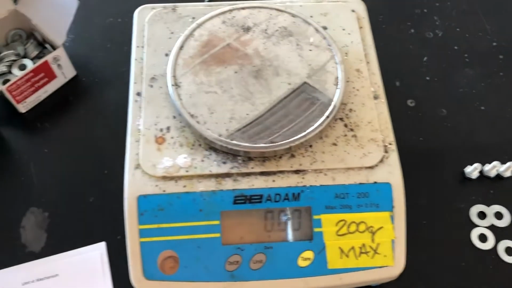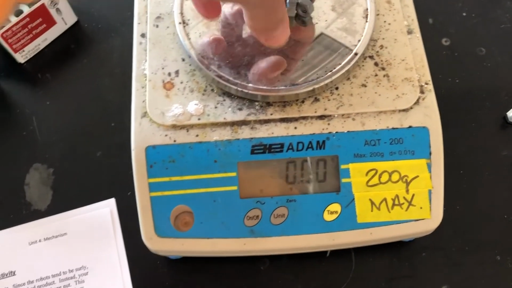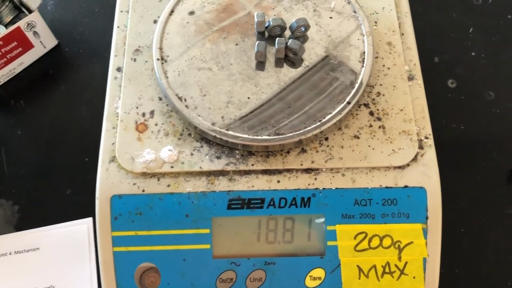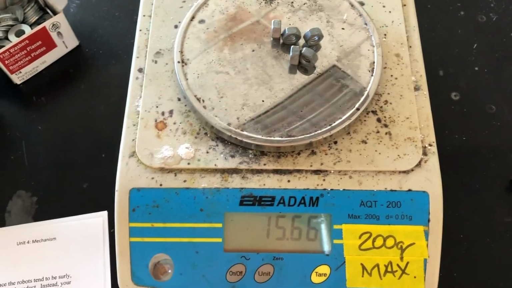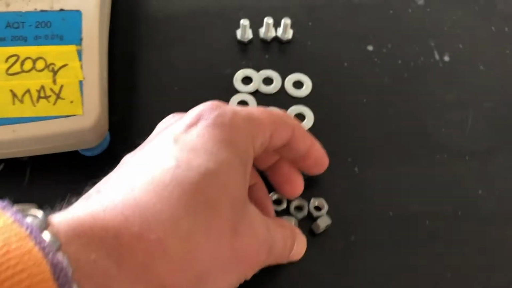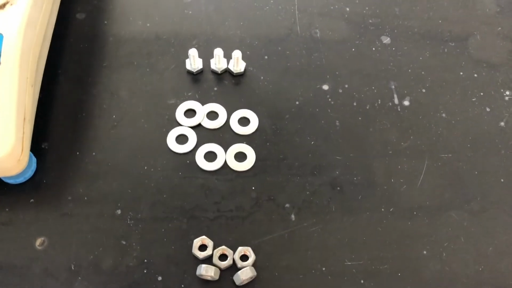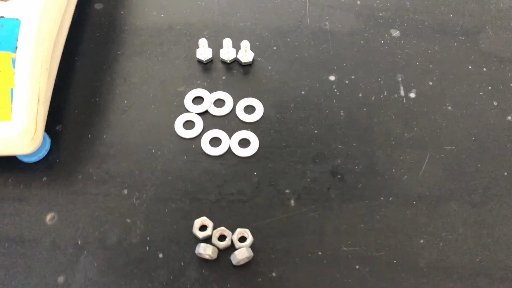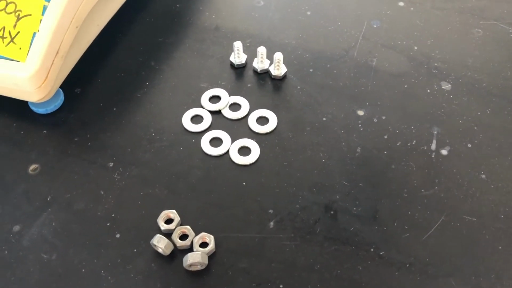Now 17 grams of the nuts. All right. Oh, way too much. Still too much. Okay. And so here we have 5. So this is how much we have: 17 grams of each of the reactants.